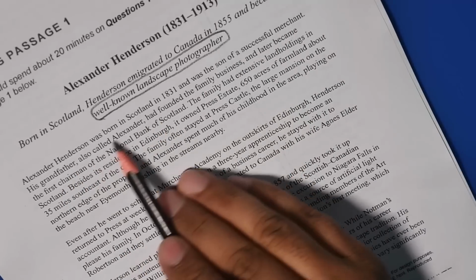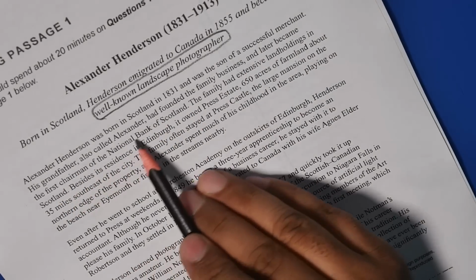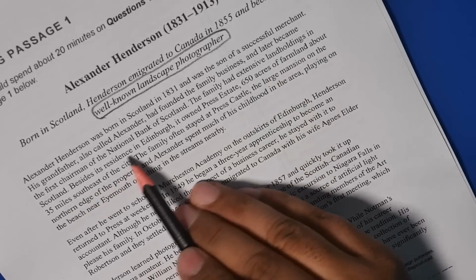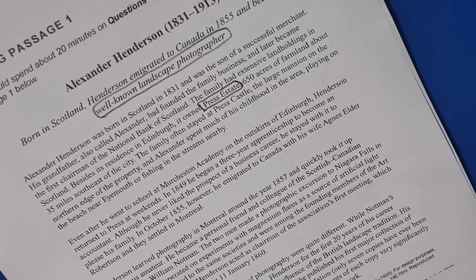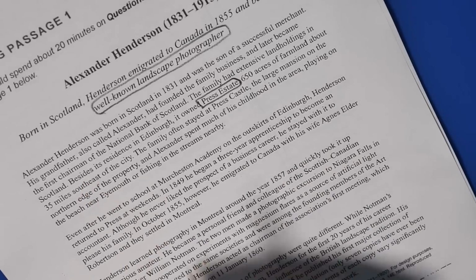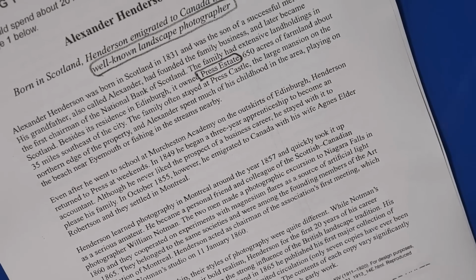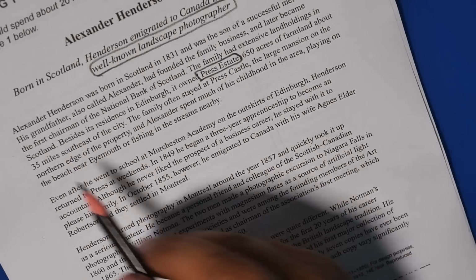Let's start from here. Alexander Henderson, born in Scotland, chairman of the National Bank of Scotland. Now I need to read from here and see whether he visited that place rarely or quite often.